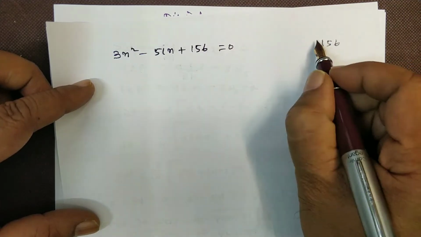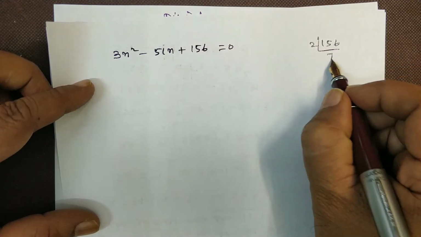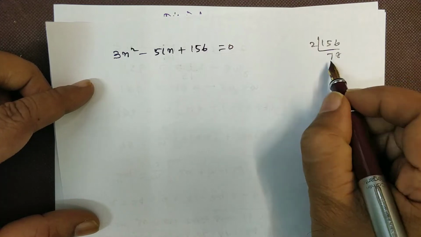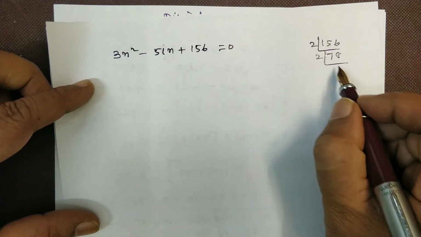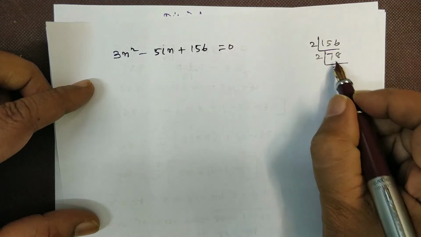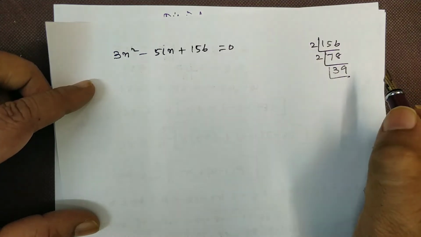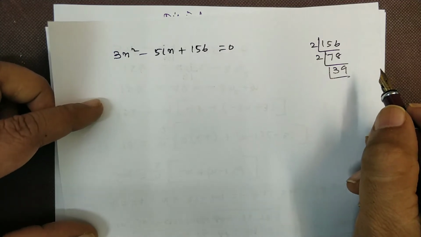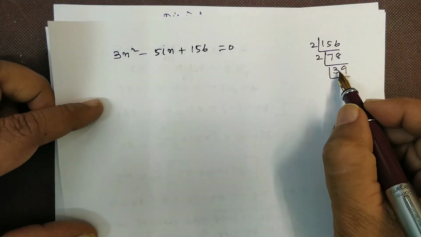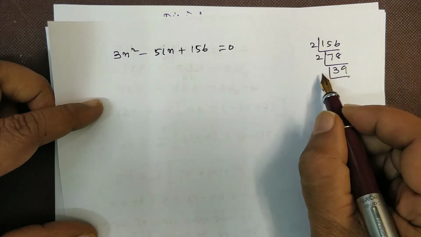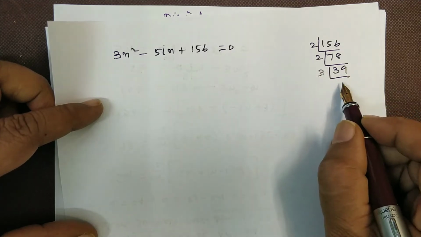So 156, let us factorize. 2 2s are 4, 78 and 2. So 3 2s are 6, then 9. And then 3, so 13, is it not?